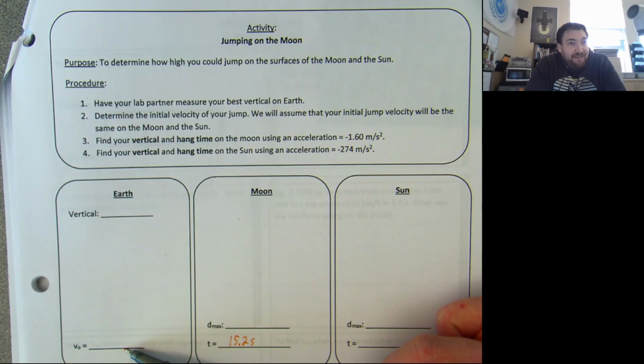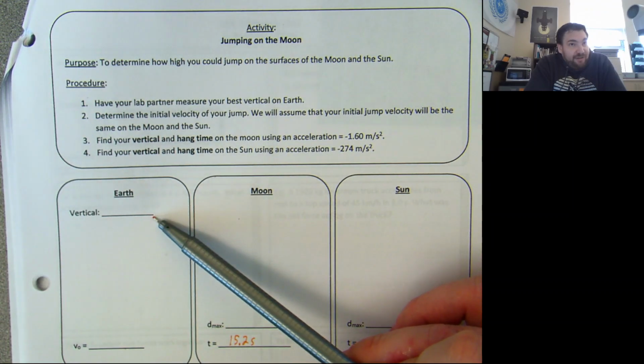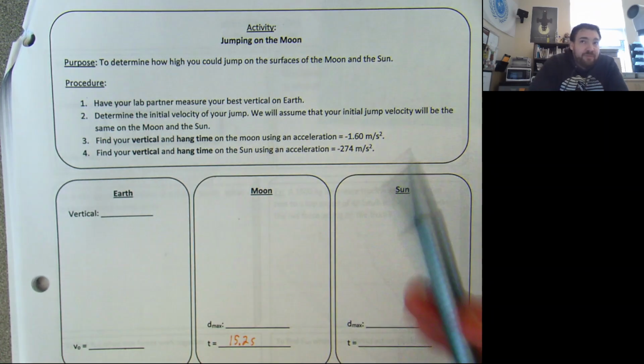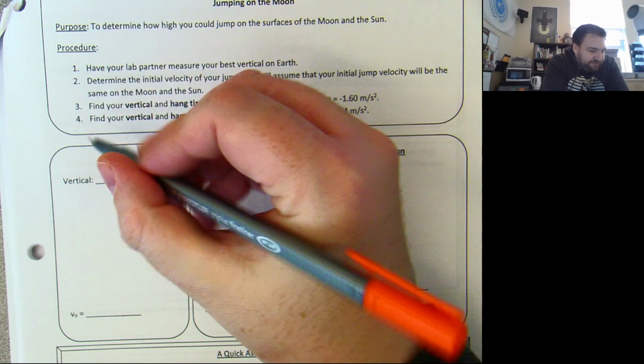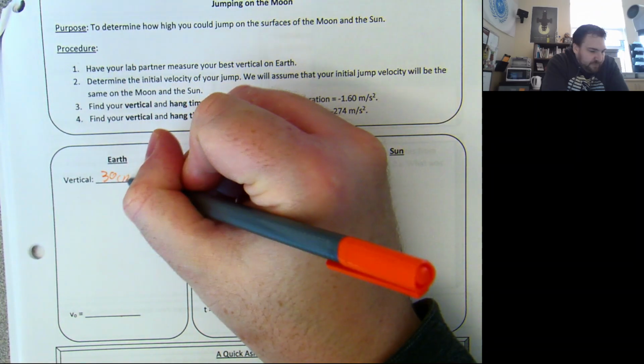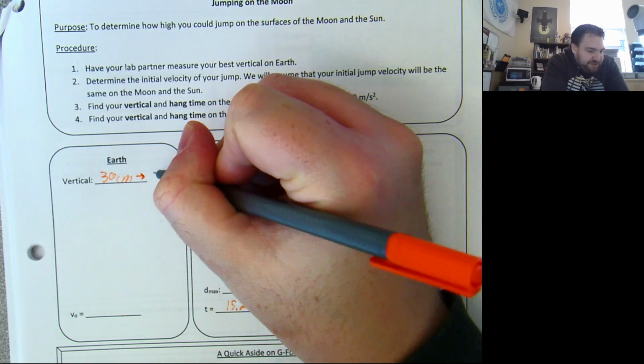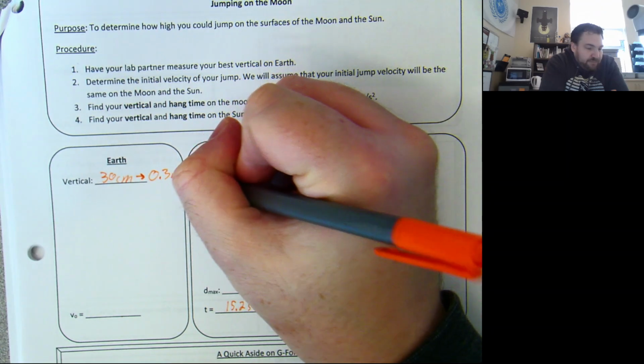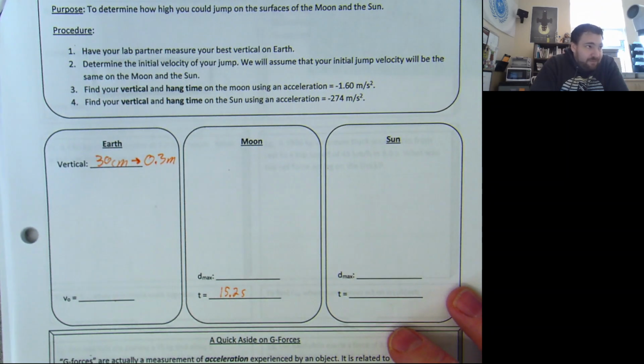Yeah, that's very quick. What was your vertical on the Earth? 30 centimeters. Okay, so 30 centimeters. We're going to convert that to meters. Would have been 0.3 meters. That's an important first step.